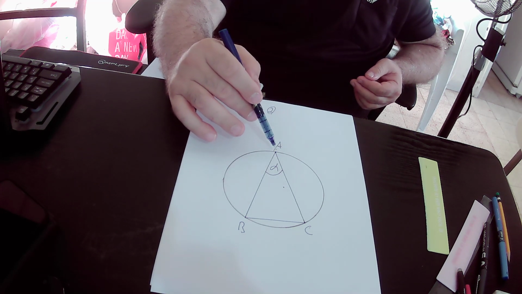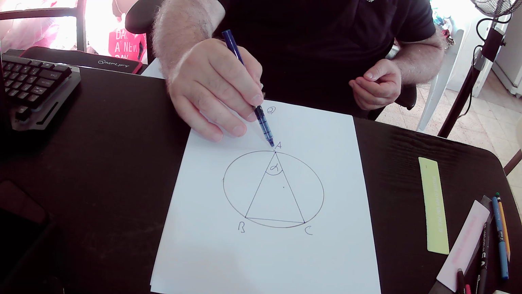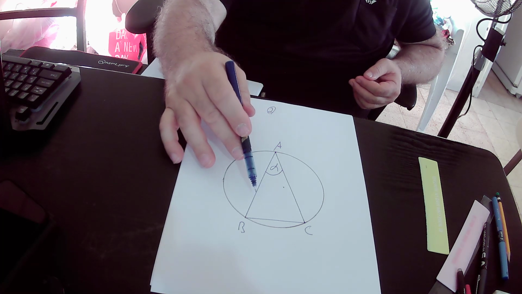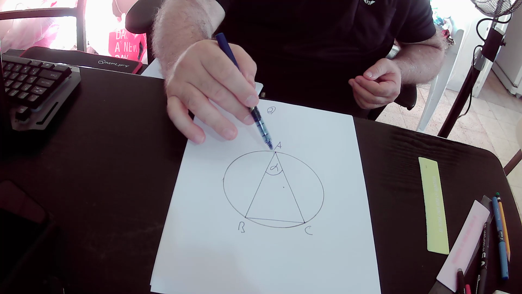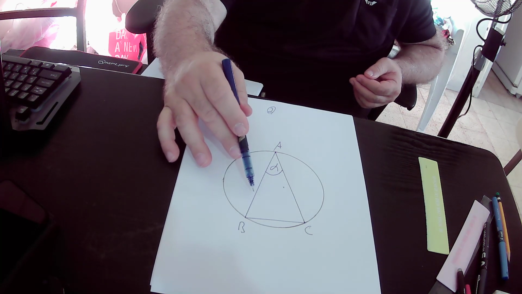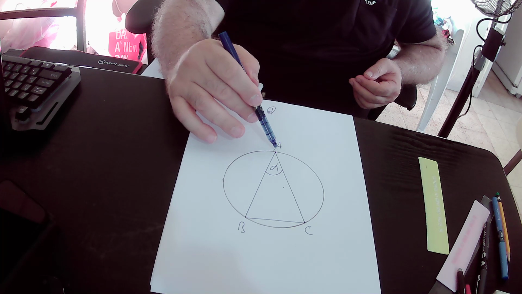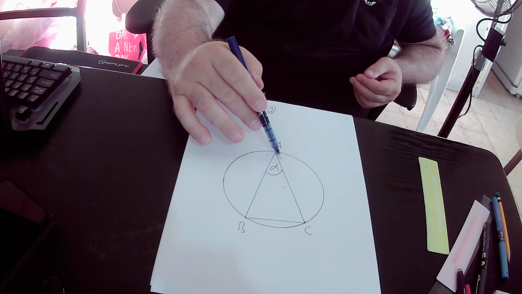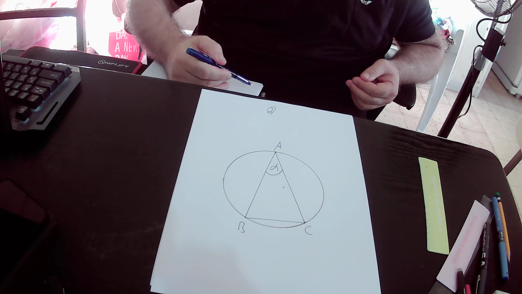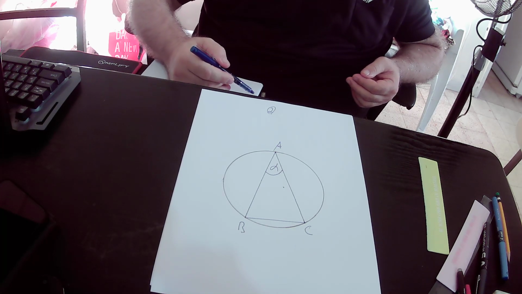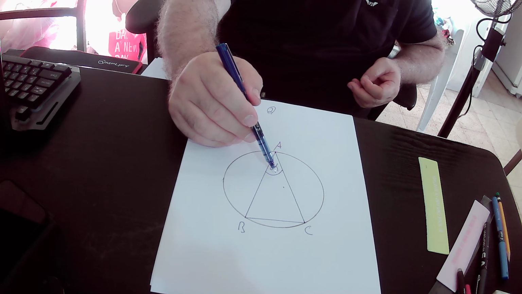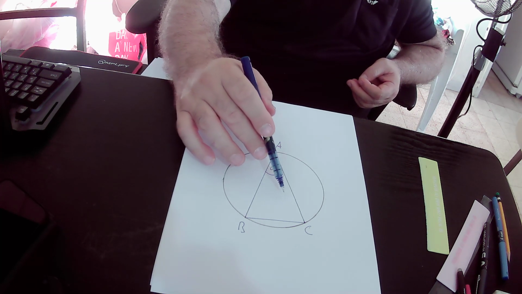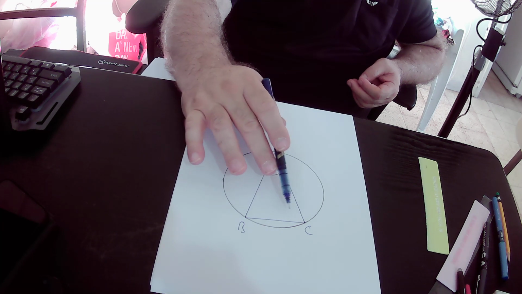Then the vertex of angle alpha is at point A, and point A is a point on the circle itself, and the curve AB of angle alpha is a chord in this circle, and also curve AC of angle alpha is a chord in this circle. And actually angle alpha rests on chord BC of the circle.